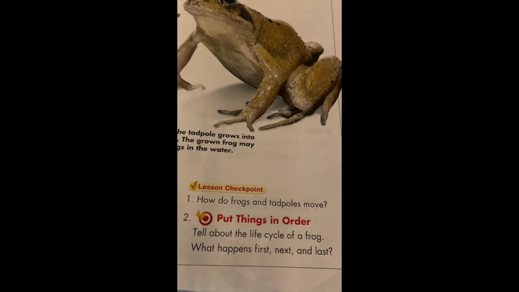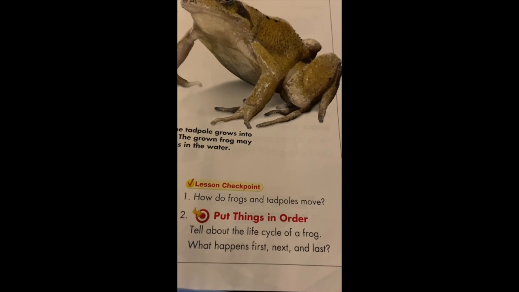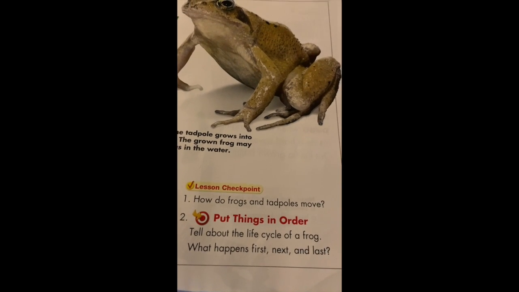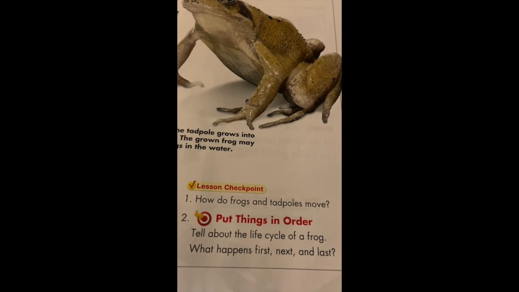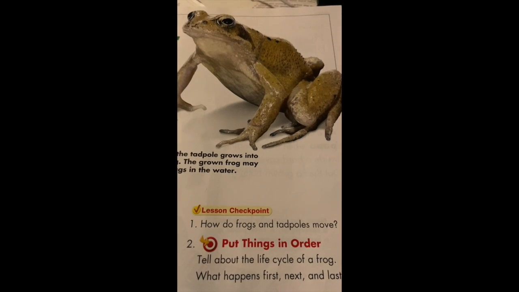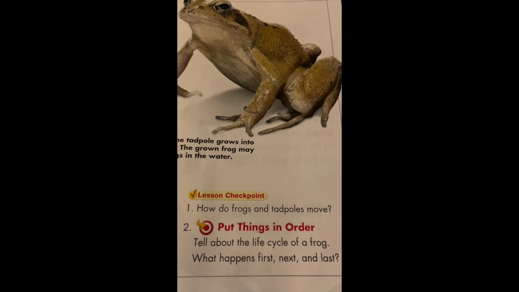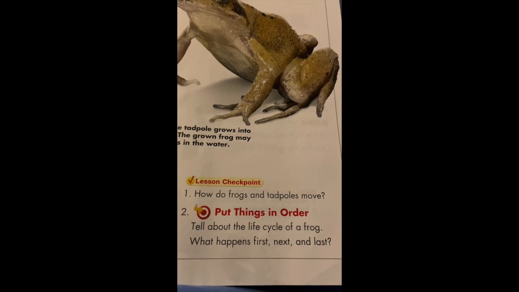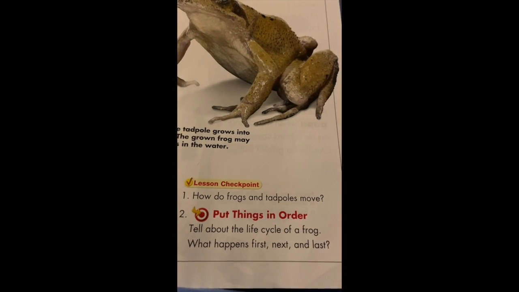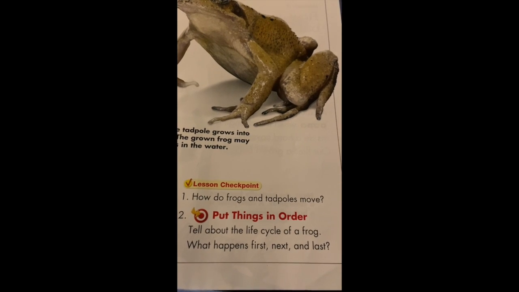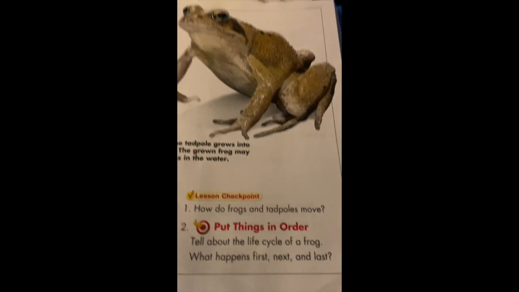Checkpoint. Number 1, how do frogs and tadpoles move? So how does a tadpole move compared to a frog? Number 2, tell about the life cycle of a frog. What happens first, next, and last?